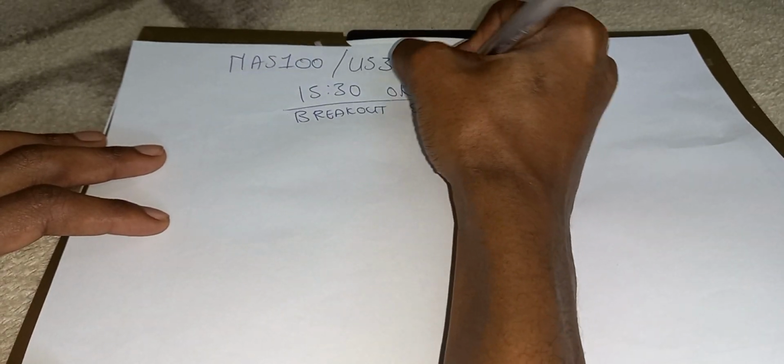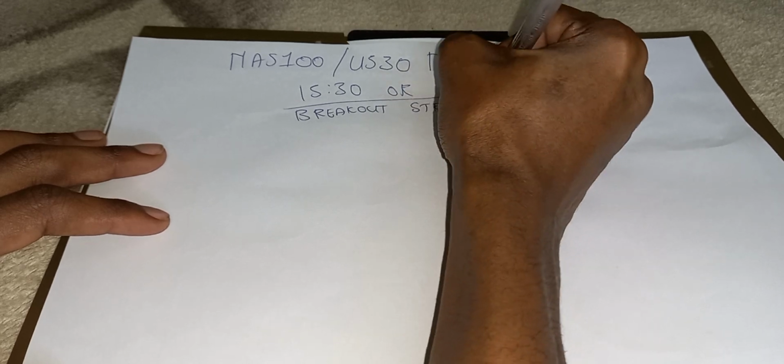This is what we call a breakout strategy. Now I want to show you something about the breakout strategy. Anyone can use it, newbies, those who are new in the market, and those who have experience in the market. I'm a technical trader.